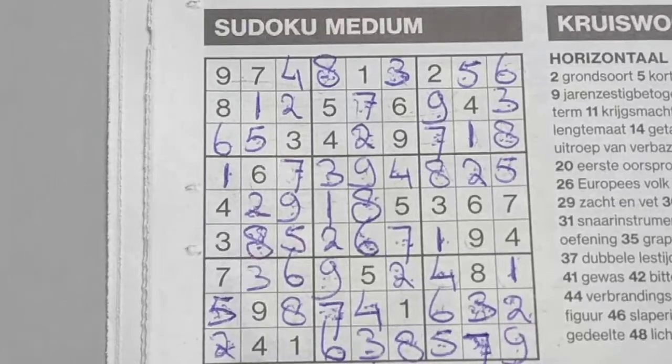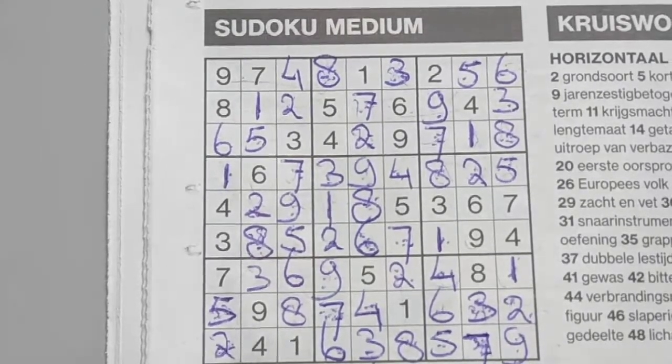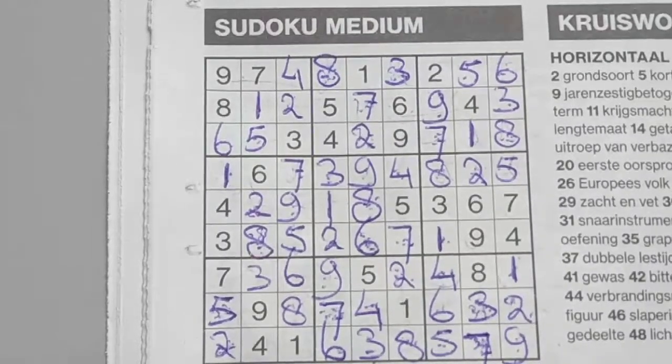Finish in 11 minutes exactly. Wow, for this Sudoku, I'm very pleased. Do you think so? Thumbs up.